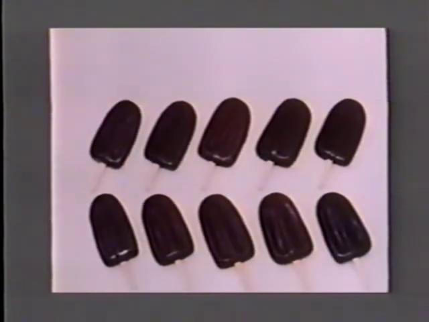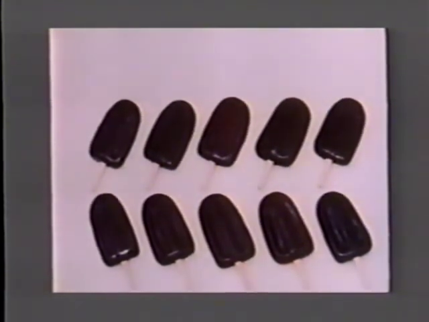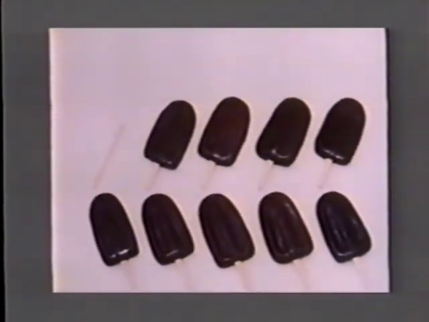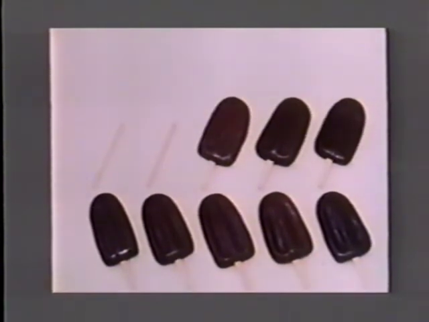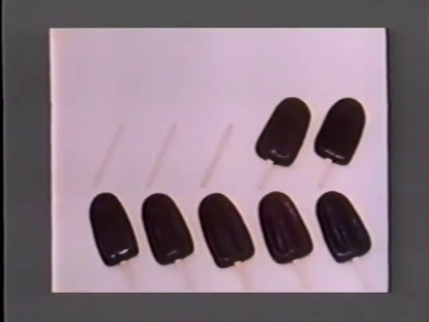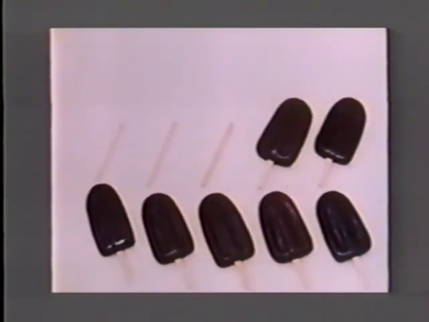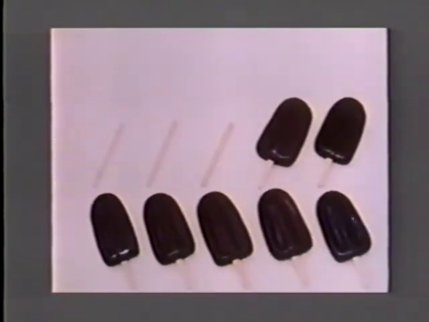No, these can't melt. Okay, just like with the cupcakes, let's say that someone comes in and eats some of the ice cream bars. Wow, look at that. Boy, they eat fast. Now, how many ice cream bars do we have left? 1, 2, 3, 4, 5, 6, 7. We still have 7 ice cream bars.